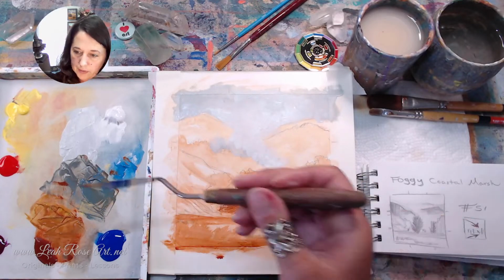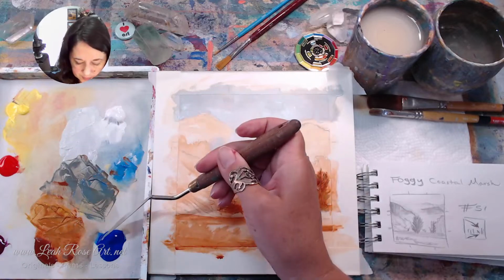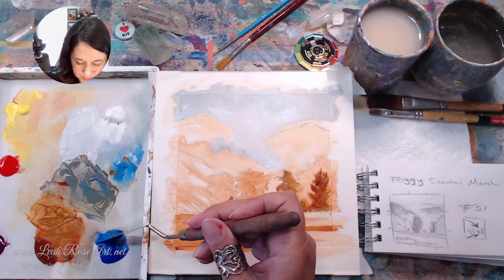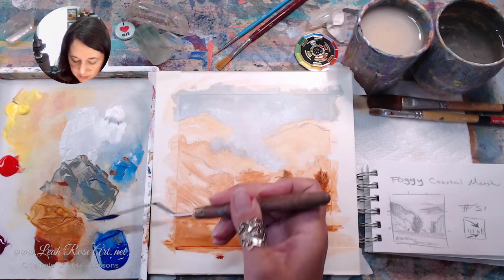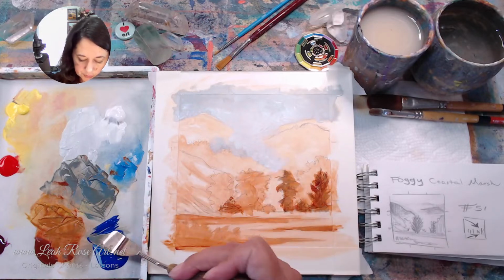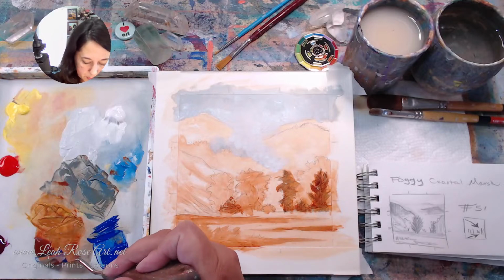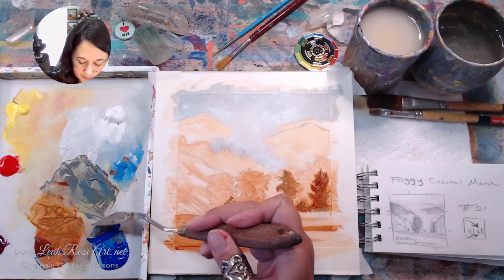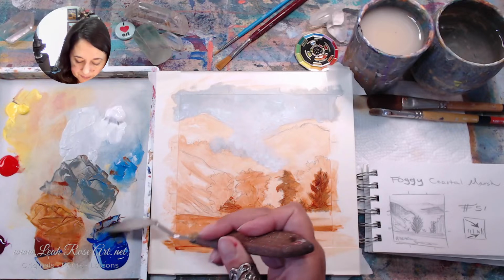I will want a darker version of this color a little bit later for the primary interest trees. And for that, I'm going to take the burnt sienna and the ultramarine blue, and that is typically my darkest value color right there.